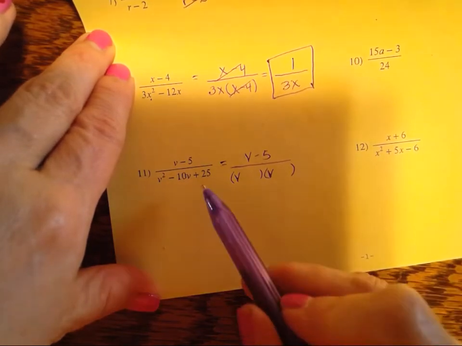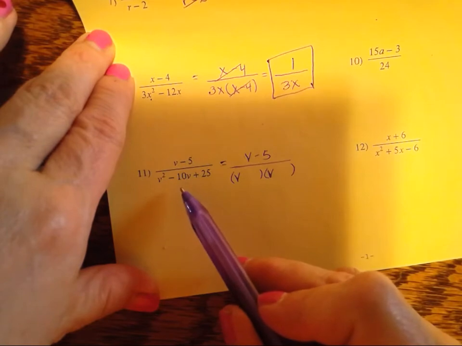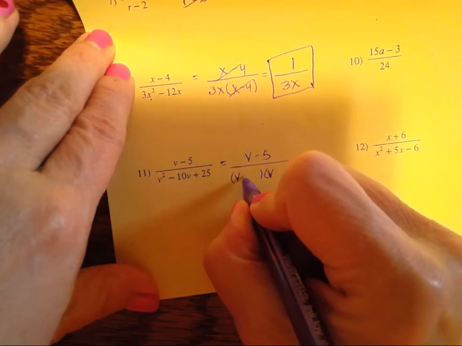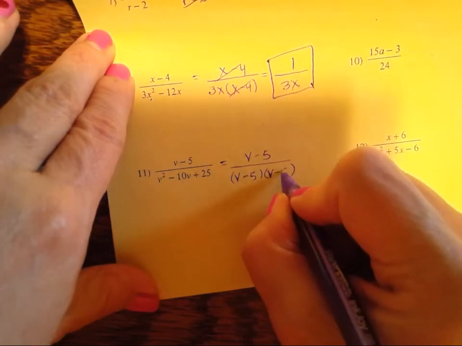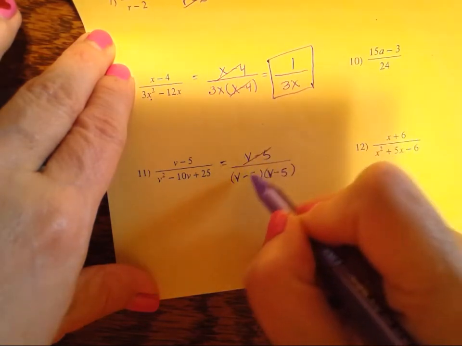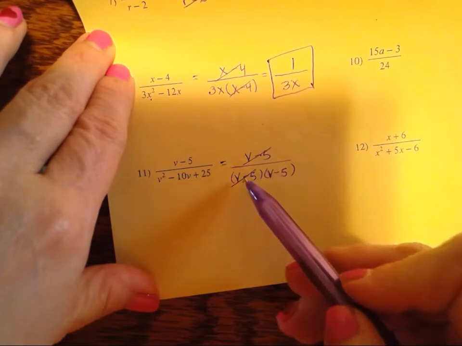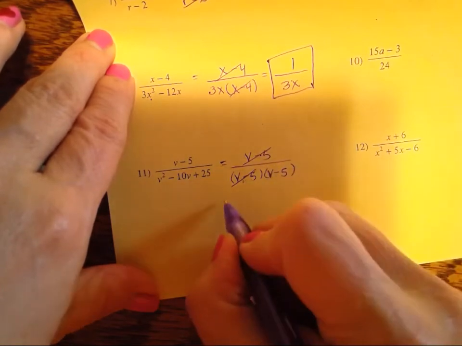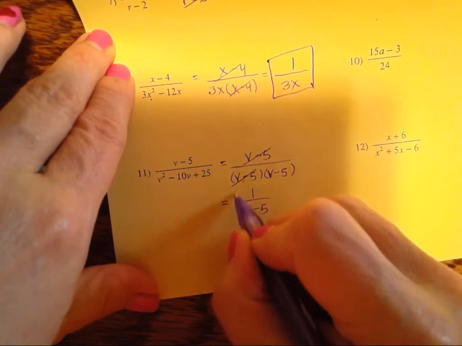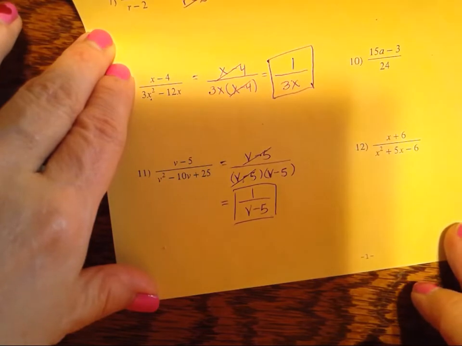So we need 2 numbers that multiply together to be 25 and add together to be negative 10. So it's going to be minus 5, minus 5. Now v minus 5 over v minus 5, that cancels. We can only cancel 1 with 1. Since we still have 1 left in the denominator, this becomes 1 over v minus 5.